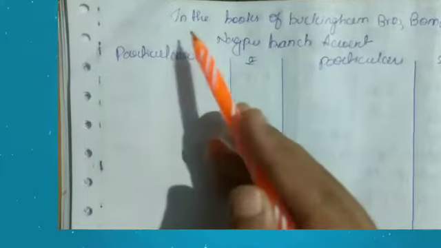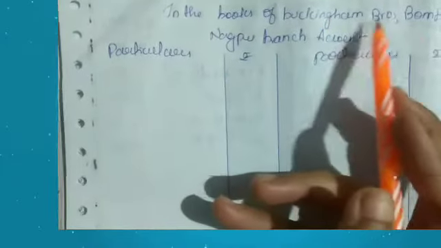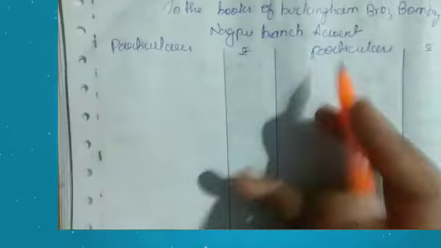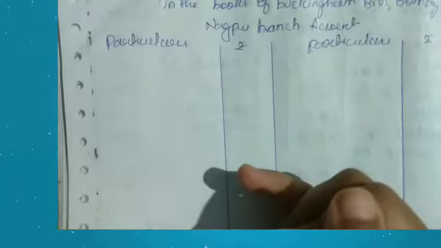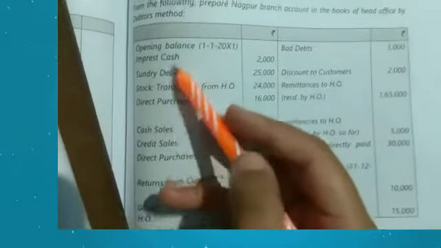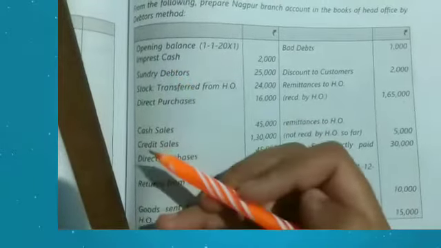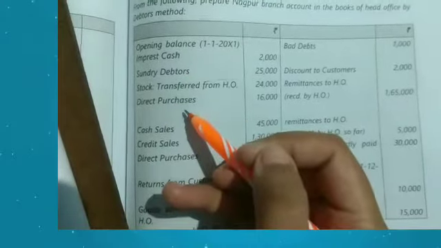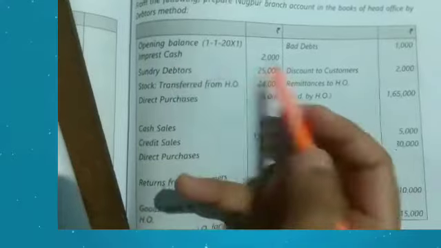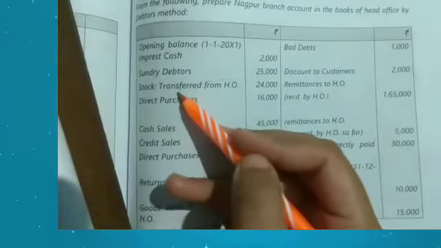So here is the format in the books of Buckingham Bros Bombay, Nagpur Branch Account. Particulars, rupees, particulars, rupees. First thing they have given in the question is the opening balances. So to balance brought down, we'll write the opening balances. First is imprest cash 2,000, sundry debtors 25,000, and stock.